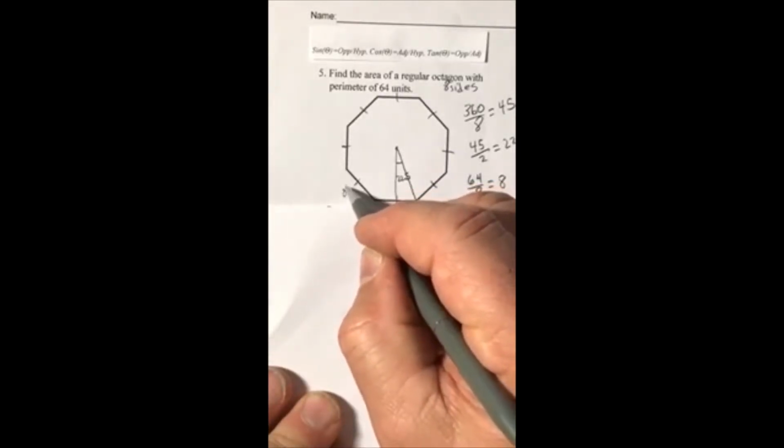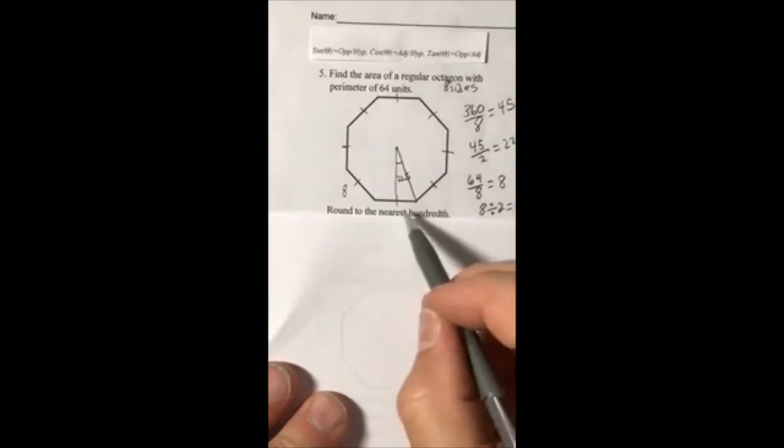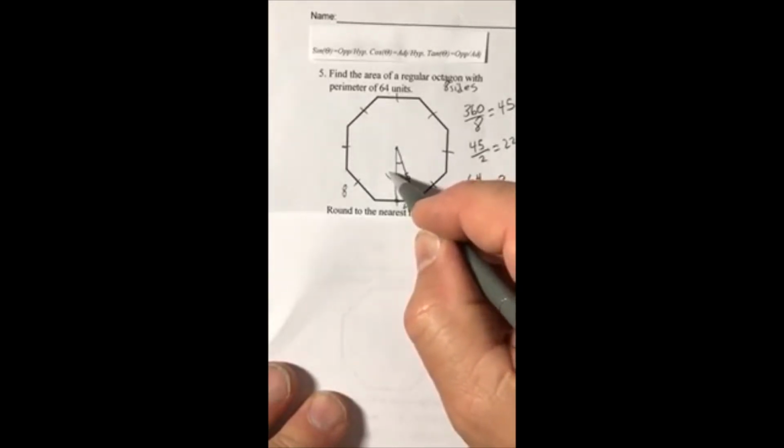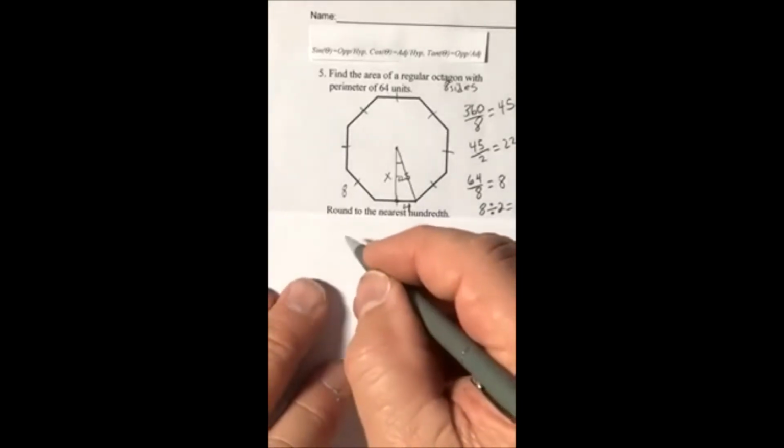We can take 64 and divide by 8, and that'll get us the length of one side, which is equal to 8. All right, so I can just put that anywhere to represent one side, but now we have to take 8 and divide by 2 to get half of that length. From here to here is 4. We have to find the apothem, so that's my x, and I'm using tangent.